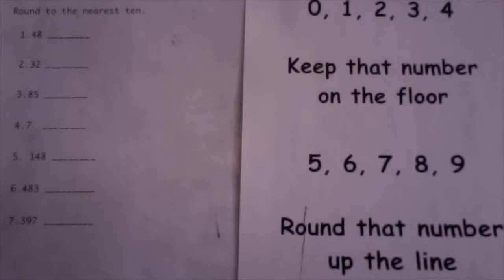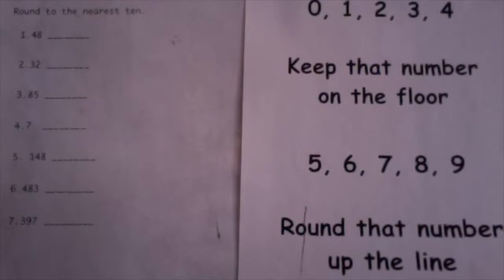Hey boys and girls, today we're going to be rounding numbers to the nearest 10. I want to go over that fun little song that Miss Radzewski taught you yesterday to help us remember whether we are going to keep the number on the floor or round that number up the line. So, singing our rhyme over here, let's go through this together as a reminder.